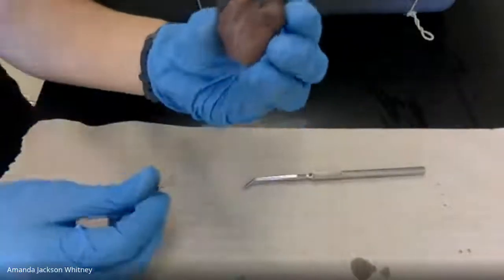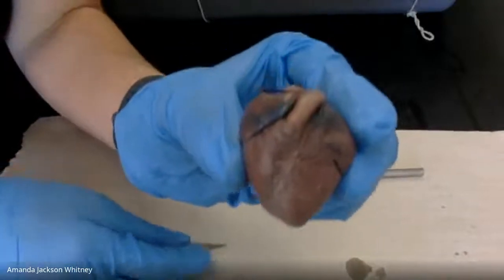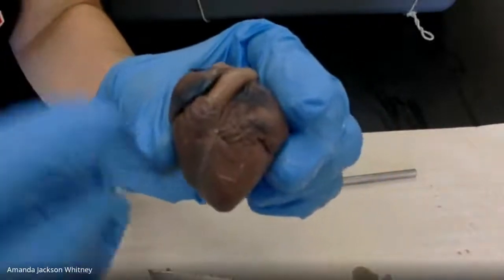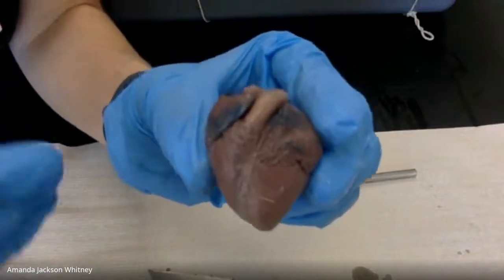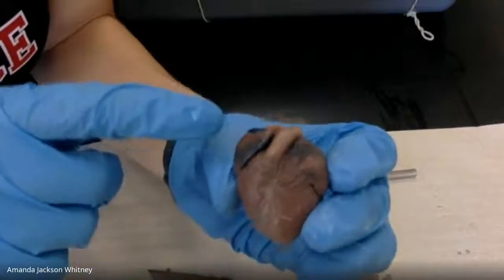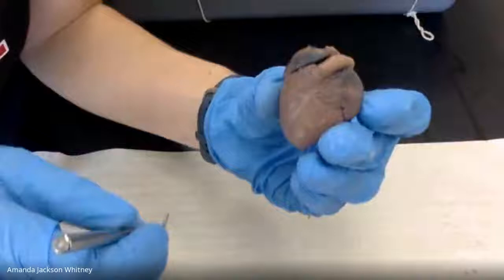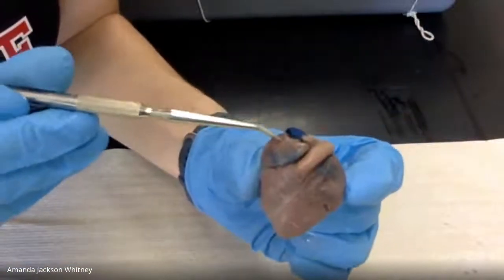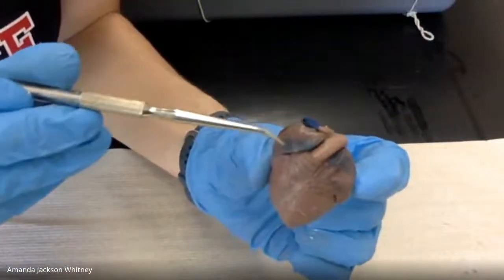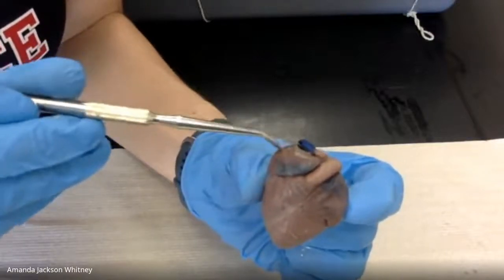So this is the anterior view of the heart. If we're looking at the ventral side of the pig, this is how we would be seeing the heart. We can kind of see the four chambers here. So up here, this is the top, from the pig's perspective, top right chamber of the heart.